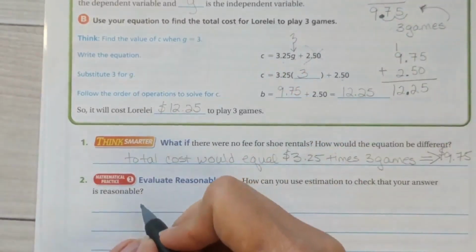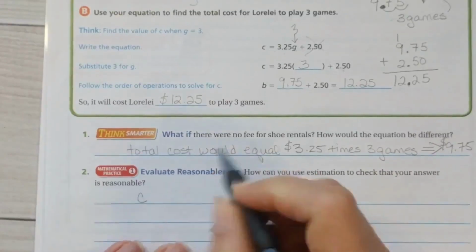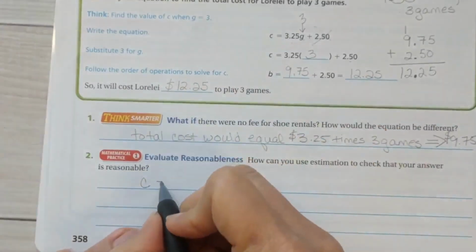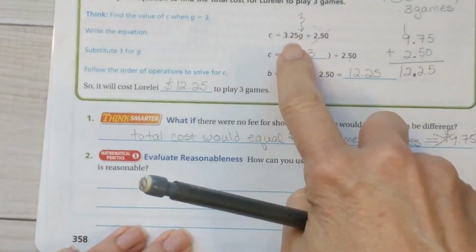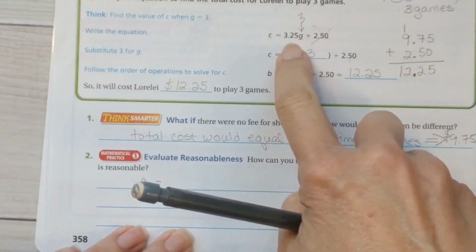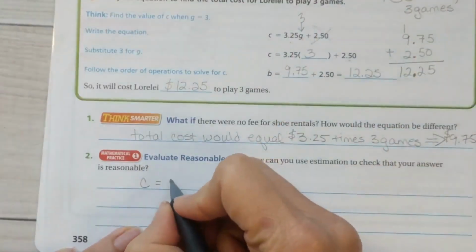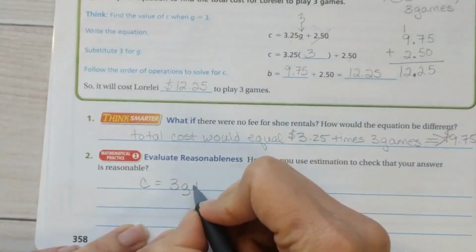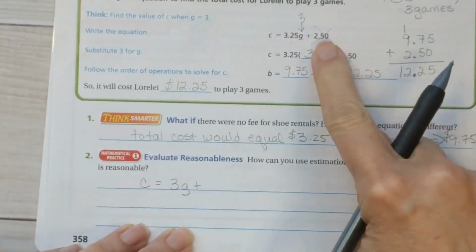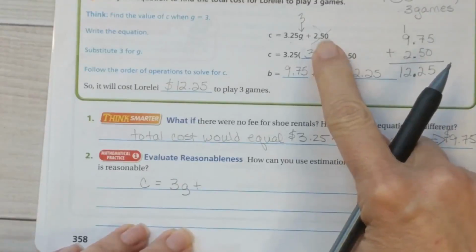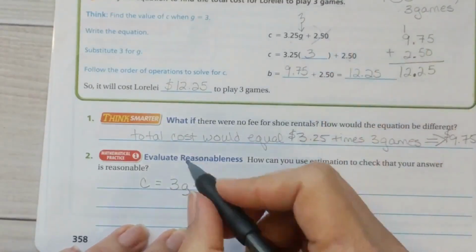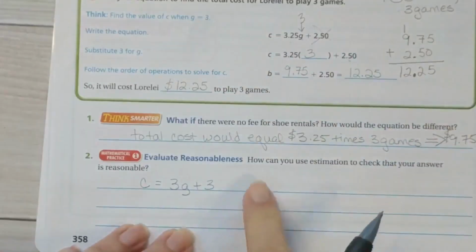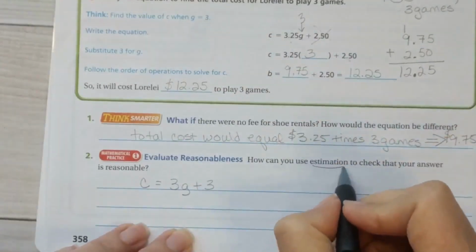So let's make it C equals, and 3.25 is closer to 3 than it is 4. So we're going to say 3G plus, and 2.5 is actually closer to 3 than 2, so we're going to put 3. So that's our estimation part.